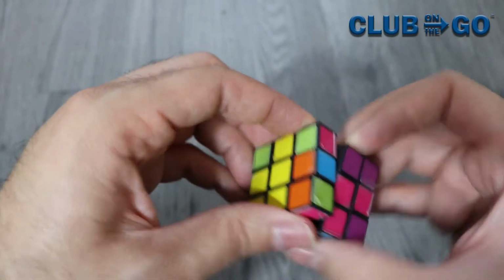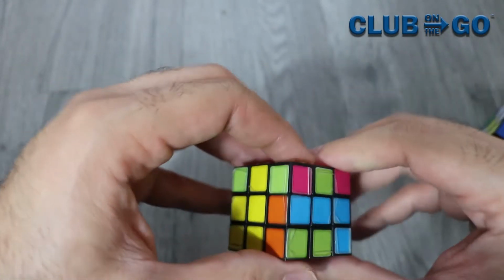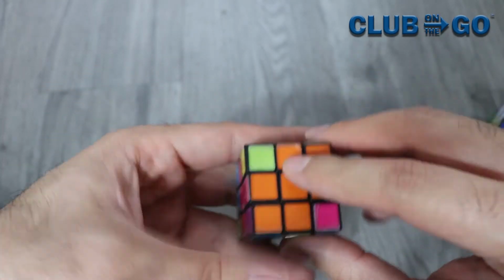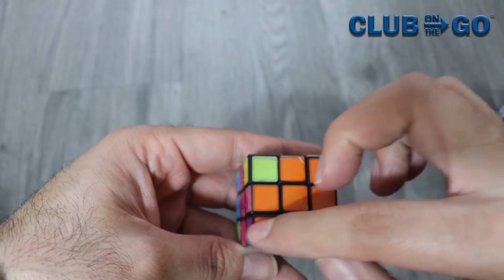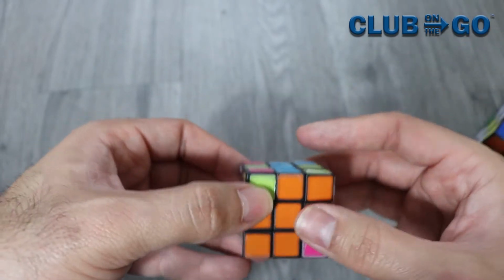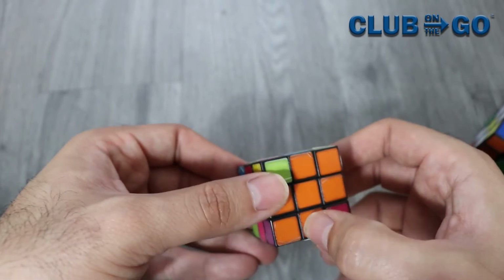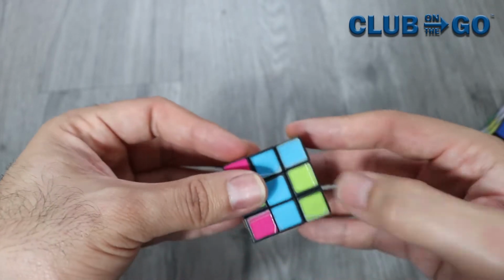And then I have blue. So blue should always be across from green. And 1, 2. So now on the bottom, I should have an orange cross. Once again, if you have extras, just consider them a bonus, and they will be a good bonus for our next step. But the important part is to get this cross right here.